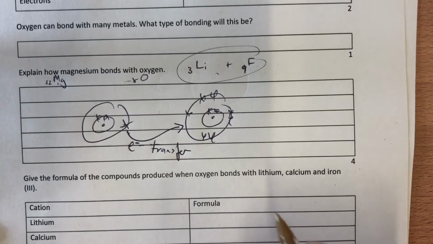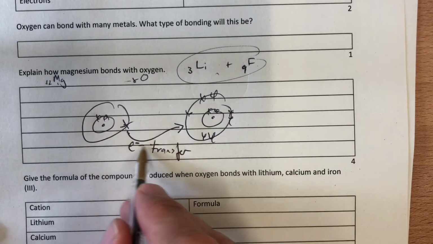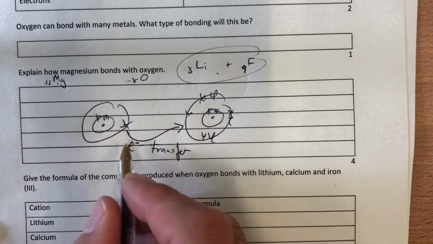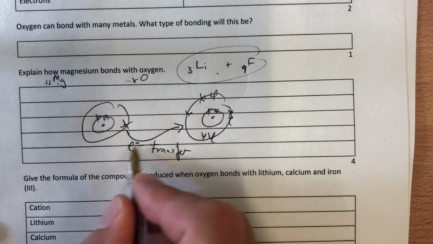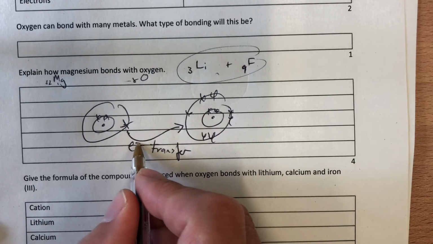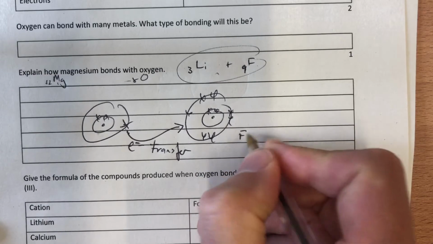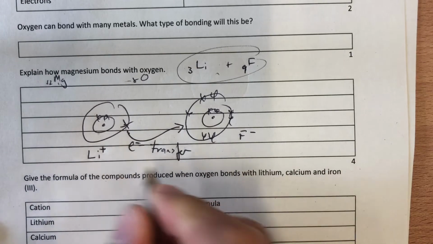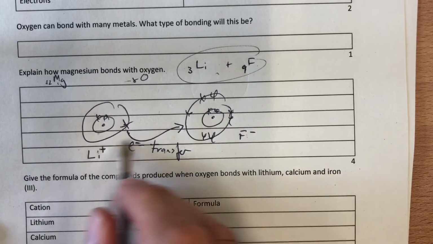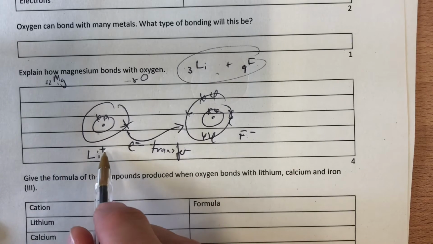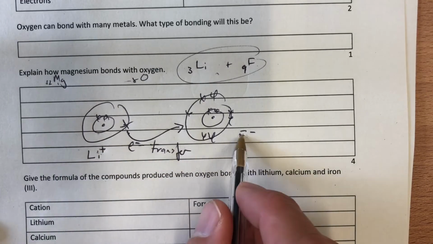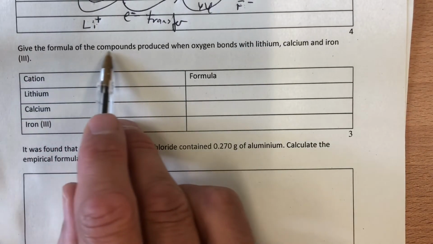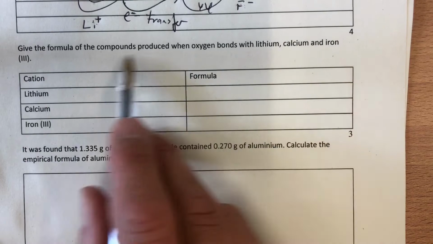Okay? Now, that's not the whole story, of course, because now this electron is charged. We've gone from being neutral atoms to charged ions. Now, this is another reason we label this arrow e minus transfer. This minus is transferring over here, so this is therefore going to be F minus. If that's F minus, this has to be Li plus. And these oppositely charged ions stick together. So really, it's not an ionic bond, it's an ionic attraction, because the positive ion attracts the negative ion. Opposites attract. Okay. Give the formula when compounds are produced when oxygen bonds with lithium, calcium, and iron.